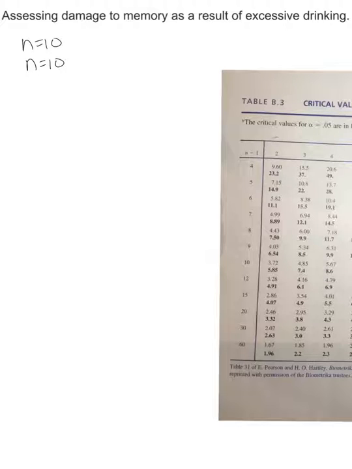So what the researcher is trying to say is, what's the effect of this chronic alcoholism? Does that have an effect on memory at all? So effect is going to be more of a two-tailed test. Let's run it at an alpha of 0.05. So let's go alpha 0.05, two-tailed test.